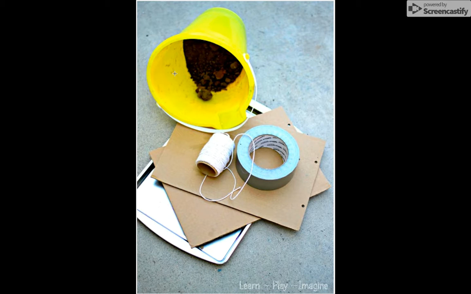So for this lesson, this hands-on experience, these are some of the materials you could use. You need a tray or something to catch debris, two pieces of cardboard, some dirt and debris like rocks. And you can either hole punch and use string to pull on the cardboard, or you can just have students hold the cardboard. Then that would eliminate the need for a hole punch and string and duct tape.